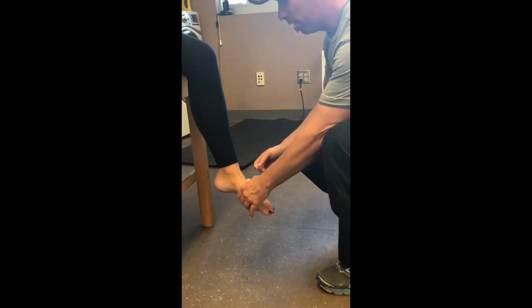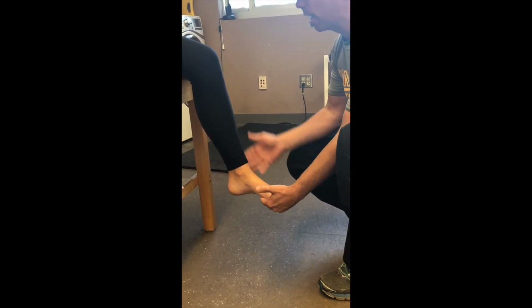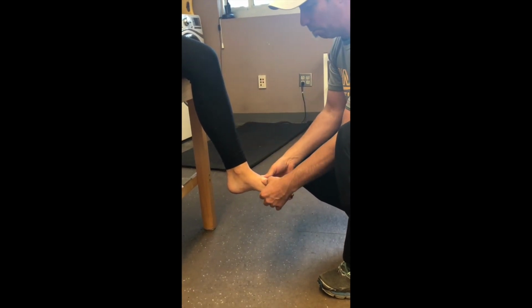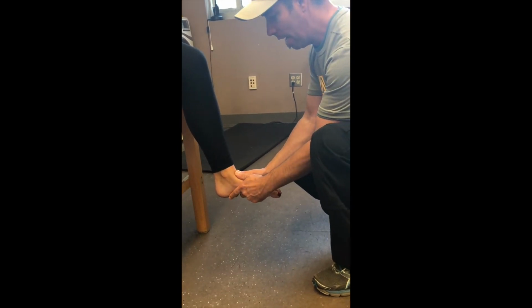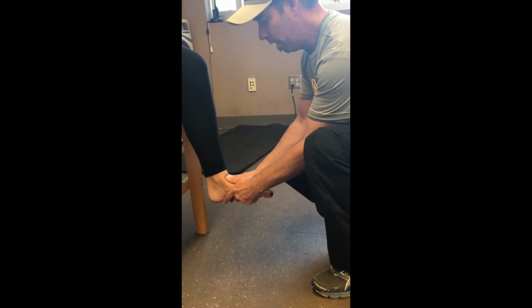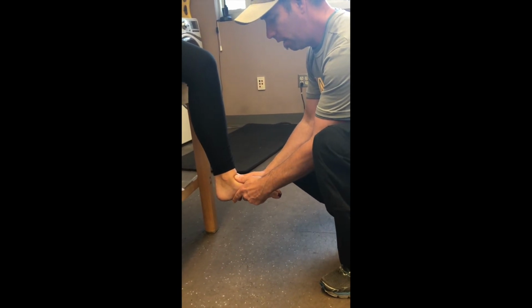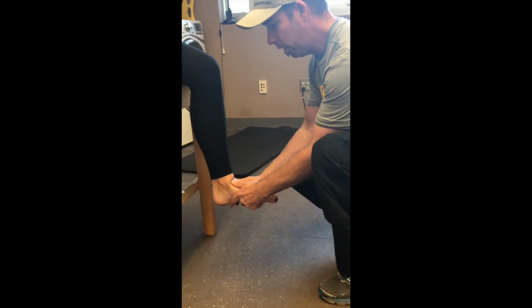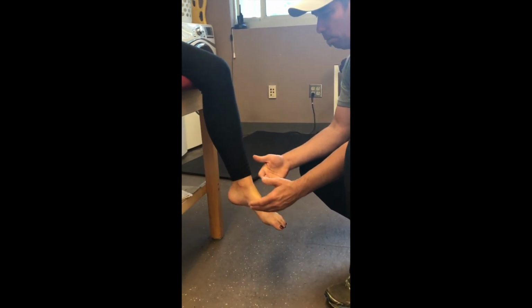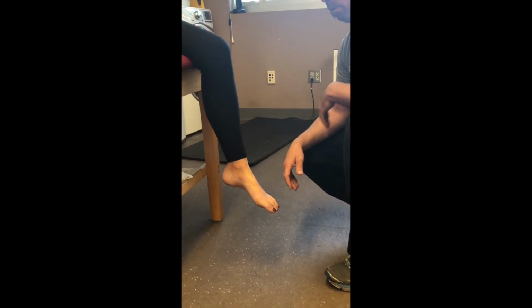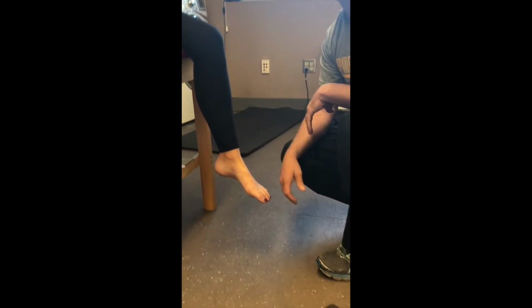All right, next we're going to do the subtalar glide test. We're going to have the patient seated. We're going to put their foot in a neutral position. I'm going to apply a posterior force to try to translate the talus posterior. If it moves posteriorly, that's a positive sign for a sprain or a rupture of the posterior talofibular ligament.